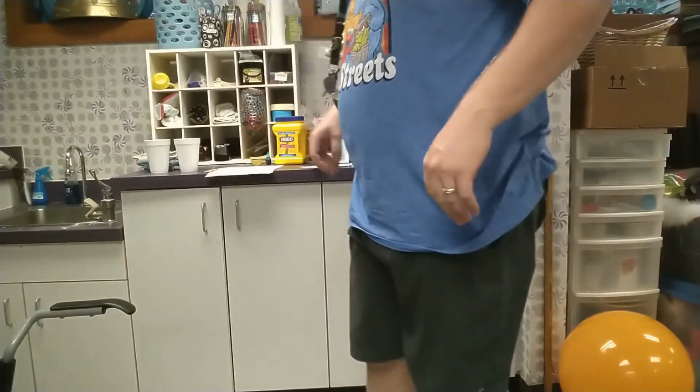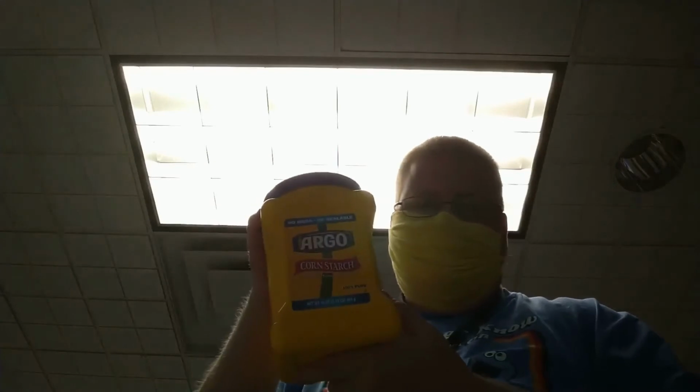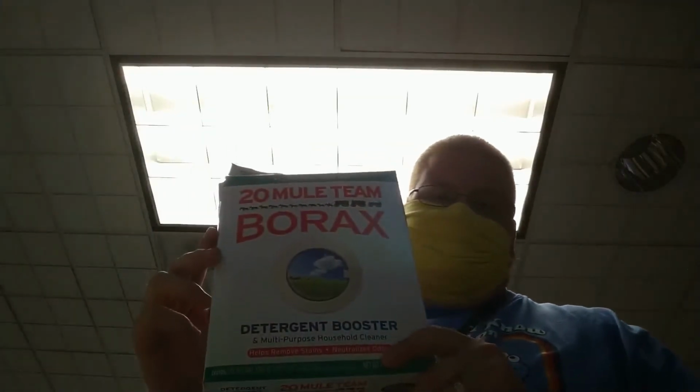So let me move the camera here so we can kind of see what's going on. So I have 2 cups, and I have some cornstarch and some borax. You can find all this stuff at Walmart. Borax is in your detergent aisle. I really honestly don't know where the cornstarch is, but that's okay. Then you'll need a measuring spoon.